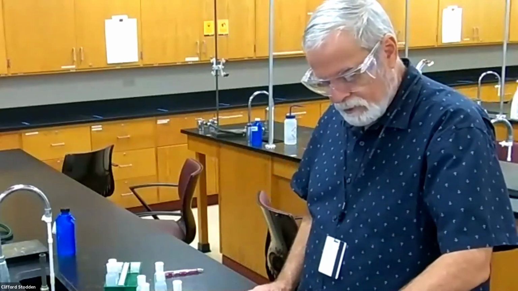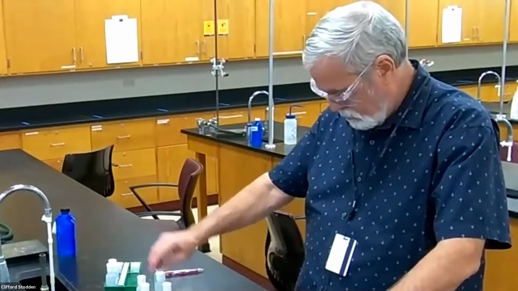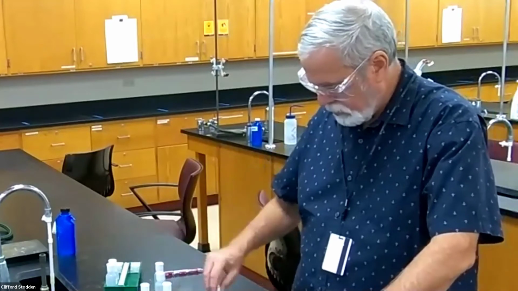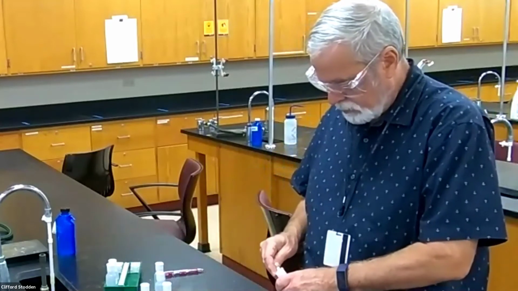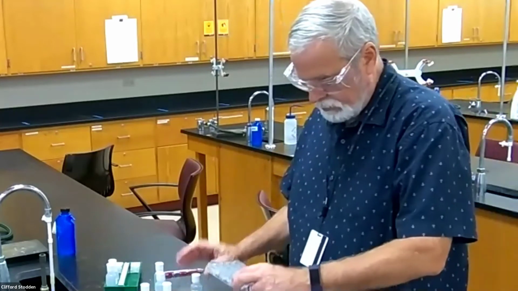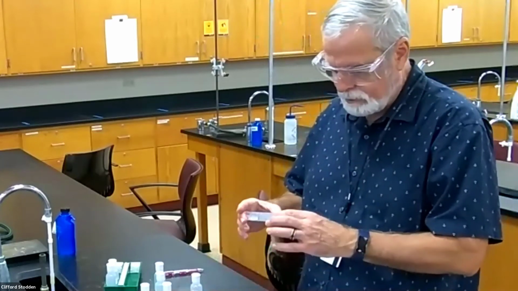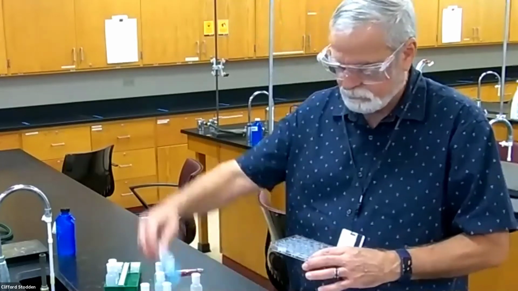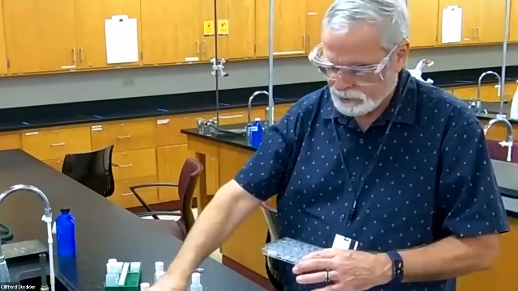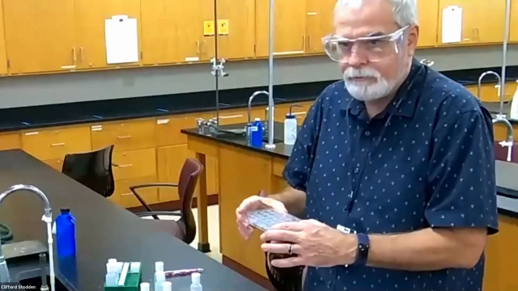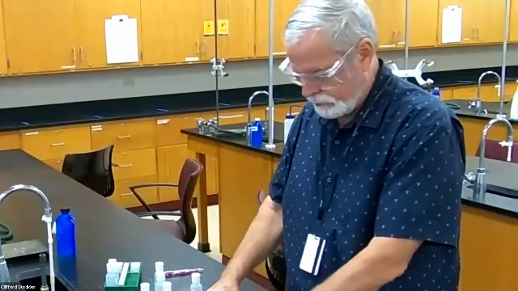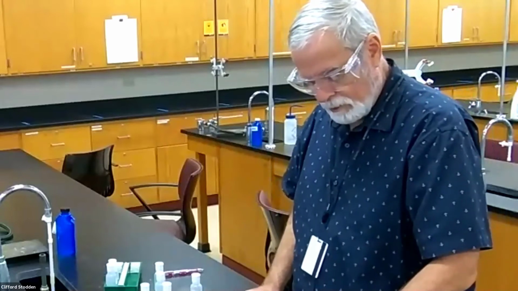So let's start out with the barium chloride, because that does have chloride ion in it, so it's possible I could get copper chloride. And I don't see anything except that slight bluish greenish color, which I had already. So that's no reaction there for the barium chloride.